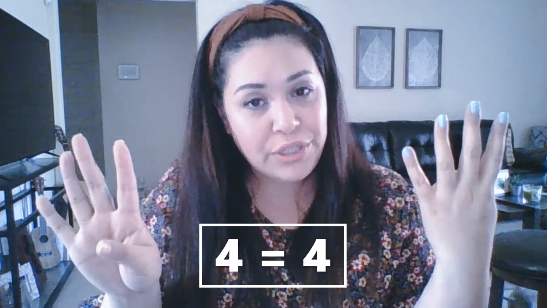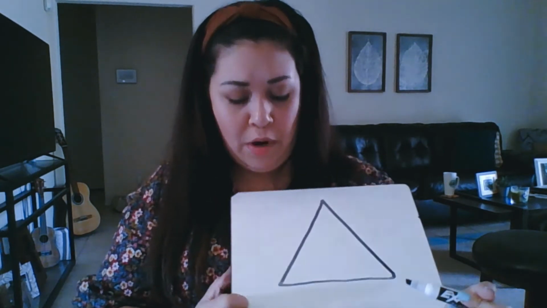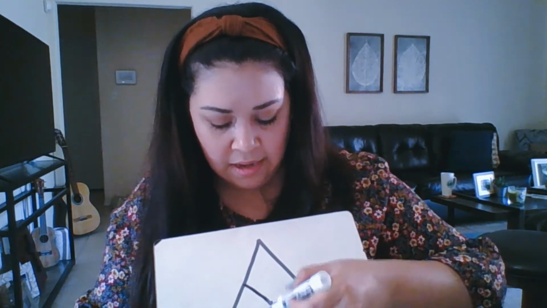If I have the number 4 and the number 5, are those two numbers equal? No, right? But if I have a number 4 and a number 4, are those numbers equal? Yes. Now you're going to draw your triangle, and the question asks you to make 4 equal parts from this triangle. So you're going to have to get creative. You're going to have to draw the best that you can, and you're going to draw 4 equal parts. You can draw your lines however way you think you're going to get 4 equal parts.